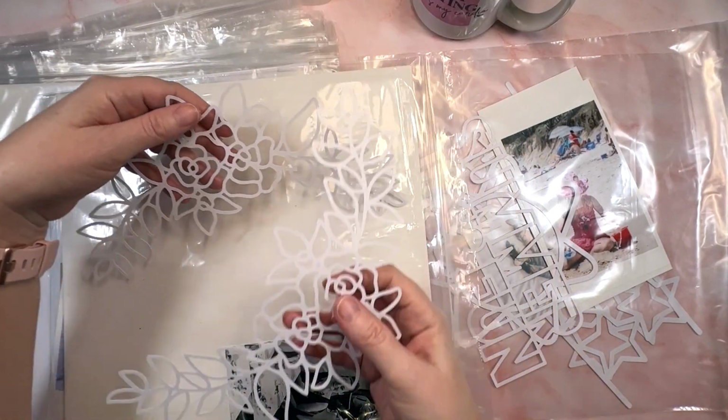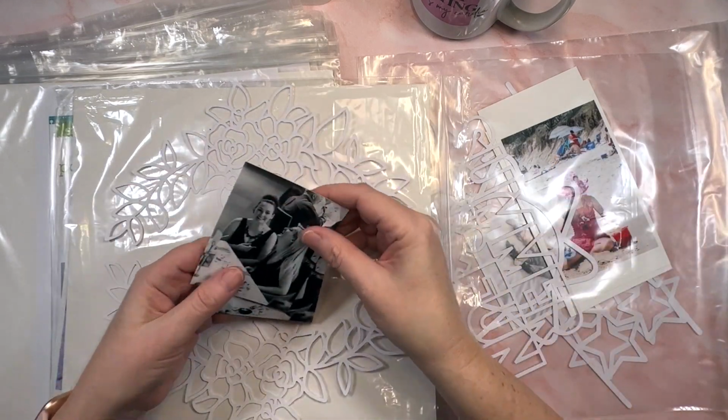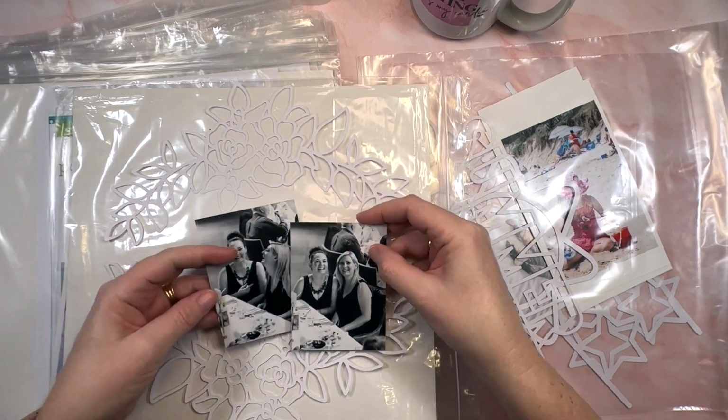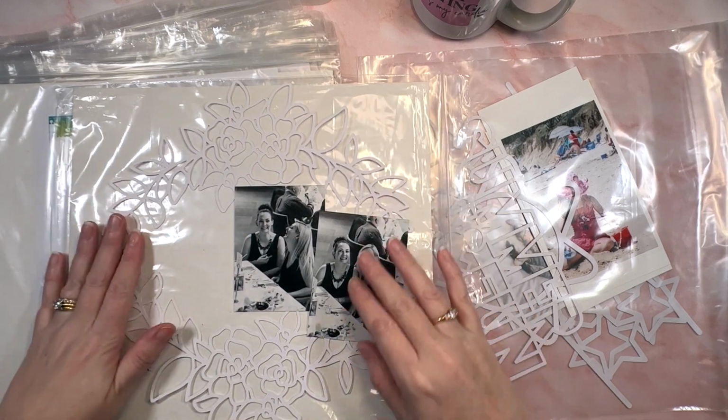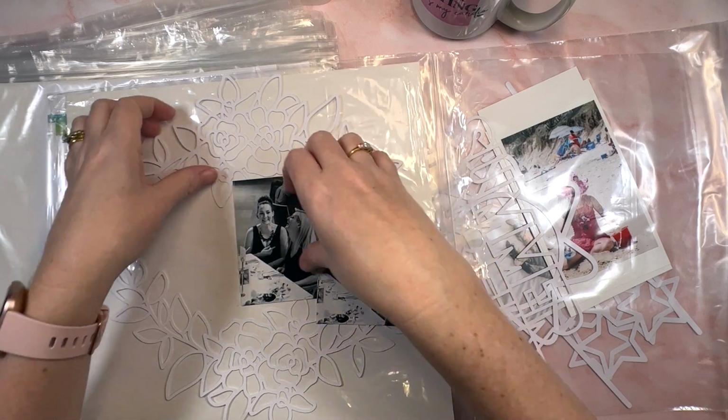This is like a wreath, and I really like that. And I thought, because these are quite small, these could be quite nice to nestle in, something like that. That's the idea behind that one.